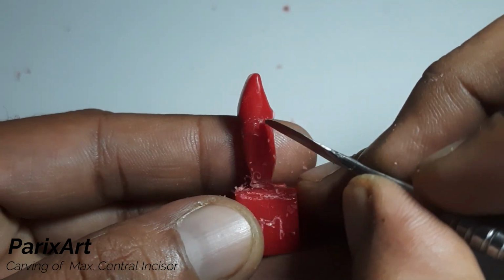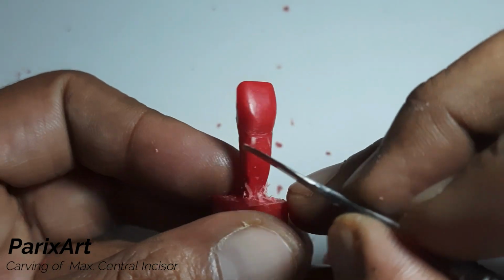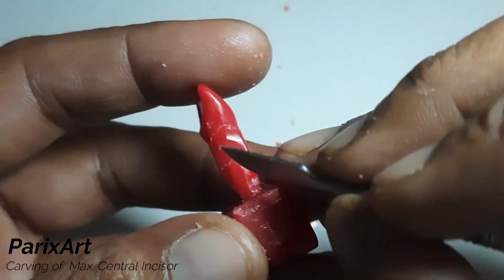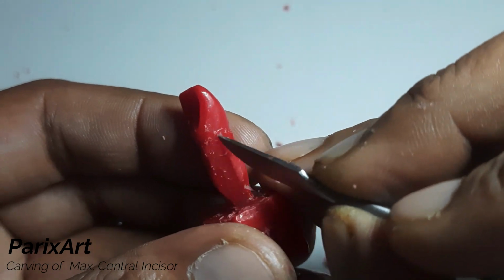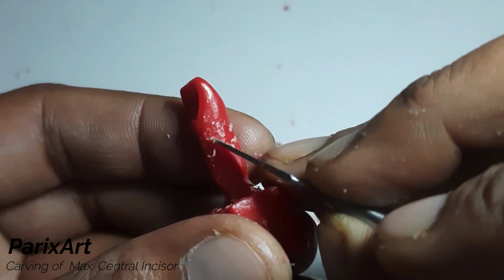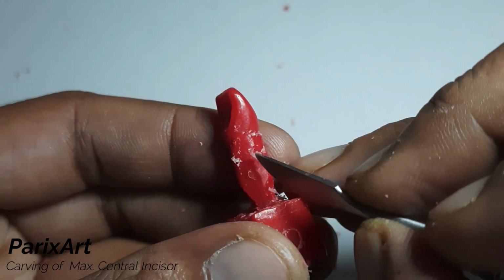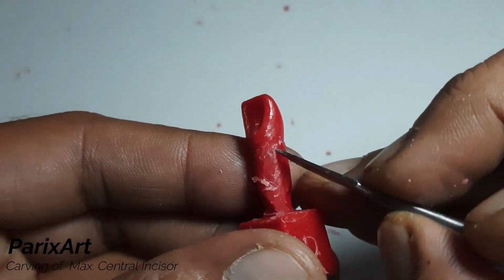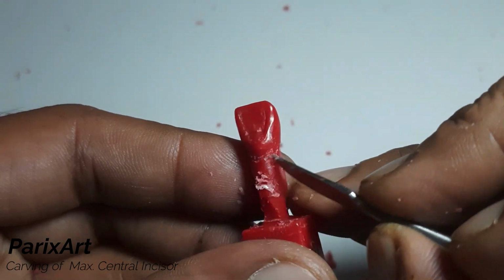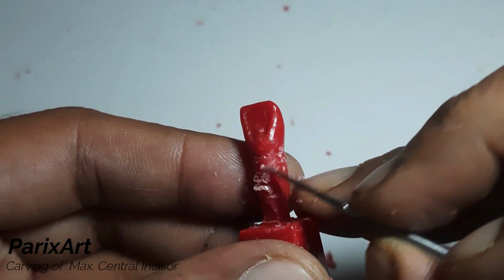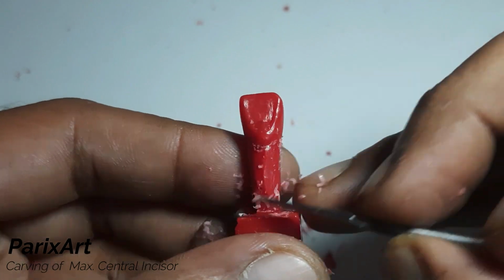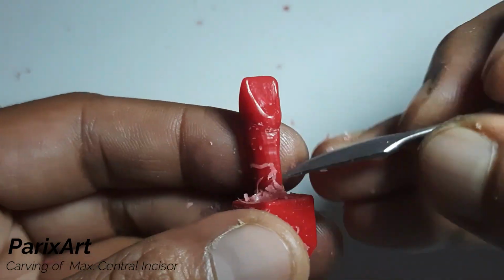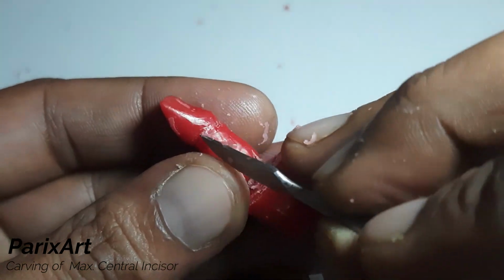Refine the root from the cervical lines to give it an emergence look. Now keep carving the shape, just remember to follow the triangular root shape in cross section and taper to midline.